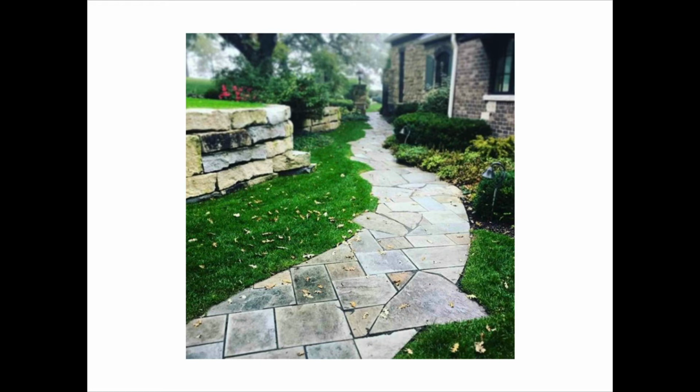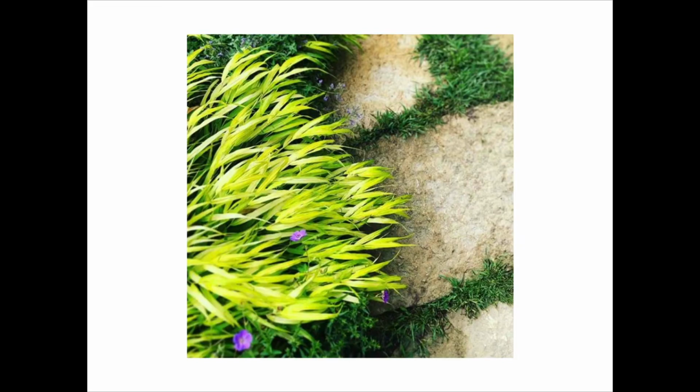Here's an amazing path outside of Omaha, Nebraska. Love how irregular it is. It's not so perfect, but yet it's still perfect in many ways. It's just very beautiful. It has a lot of personality. Here's some stepping stones mixed with some beautiful plants. So when you have those textures mixing, what a great ground plane.